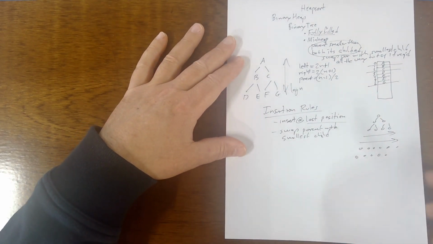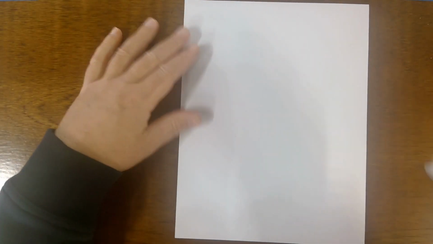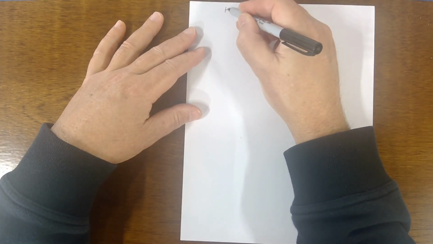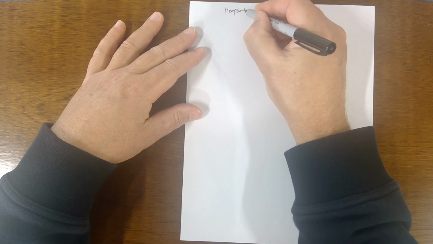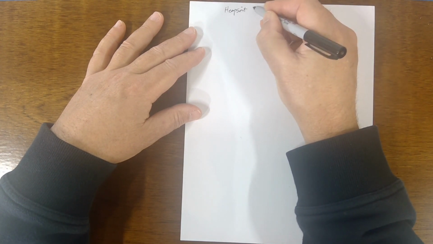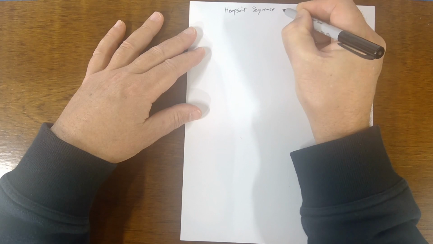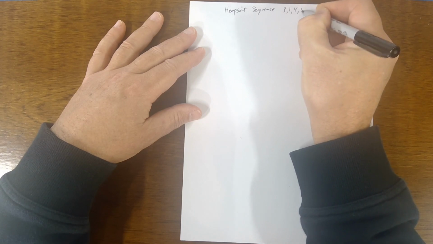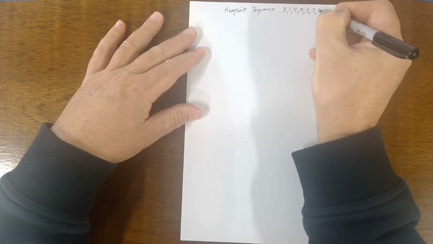So let me just do an example here. So let's do a heap sort for this sequence. I'm going to do 3, 1, 4, 5, 2, 7, 6.